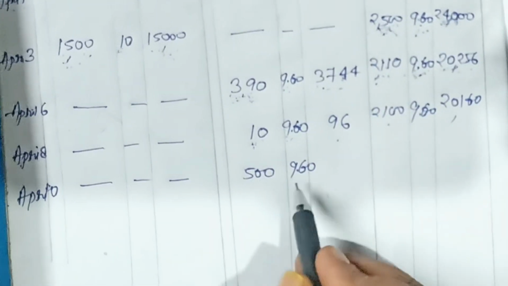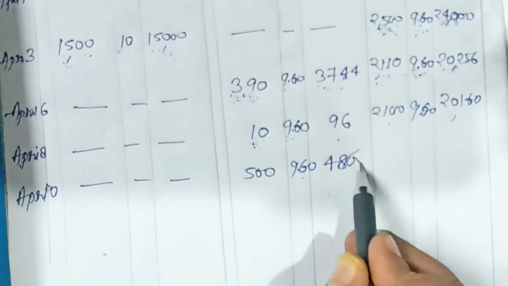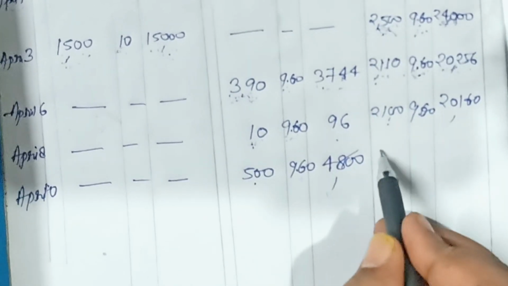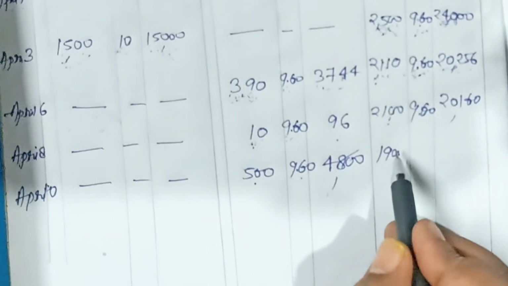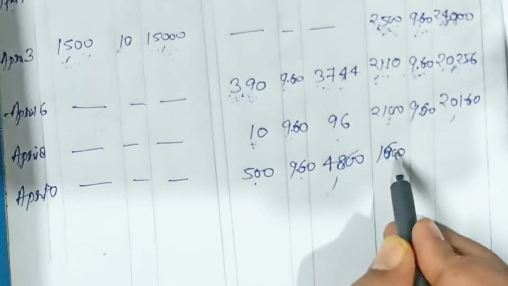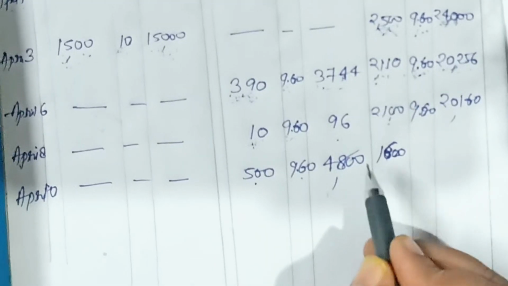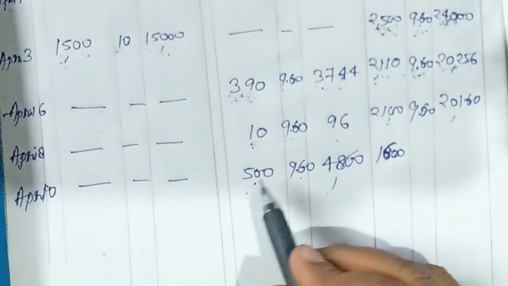So what will be the amount? 4,800. Right. Now again, we have to subtract this amount from this. So here is 1,900. No, 1,600. So 1,600 is our quantity left after issuing 500 from 2,100.